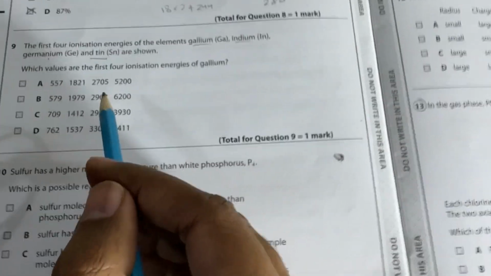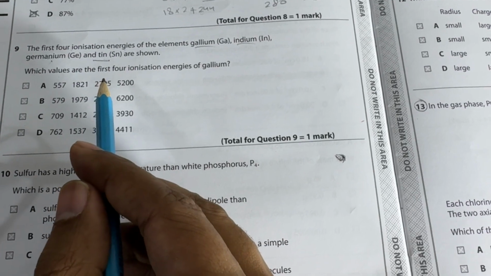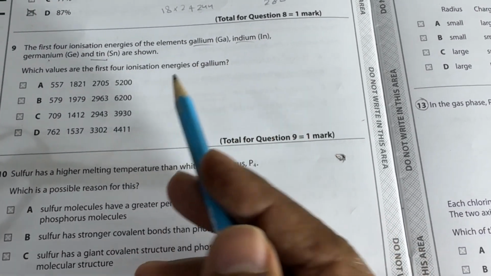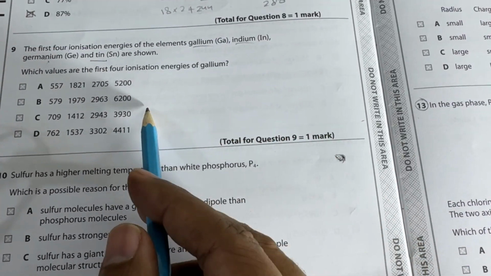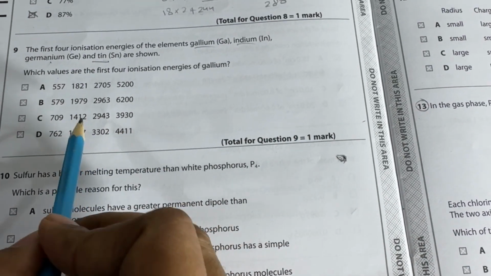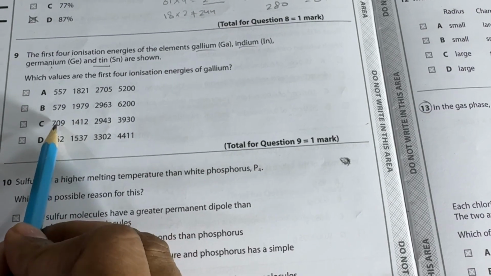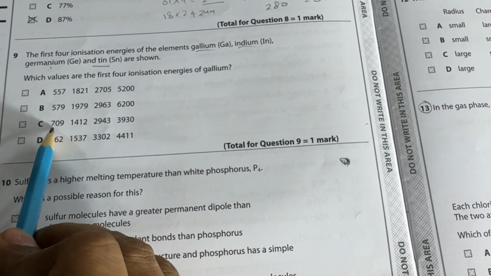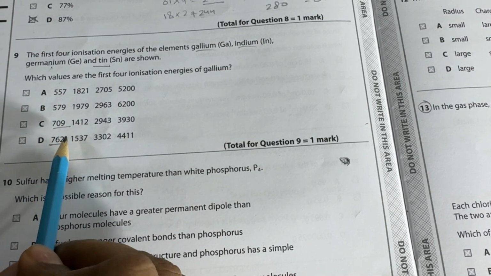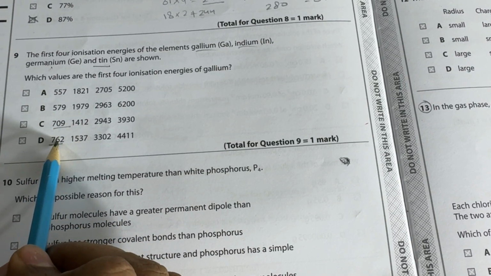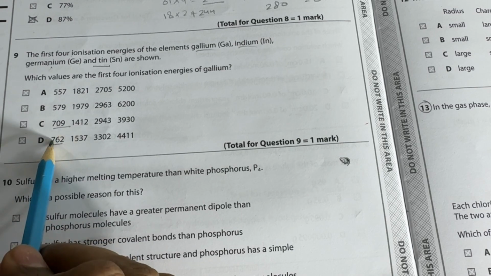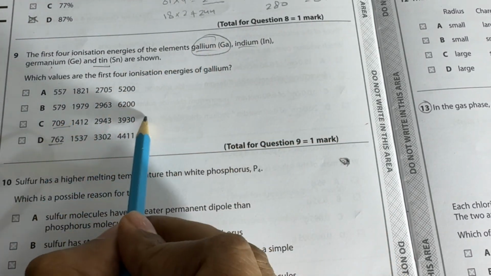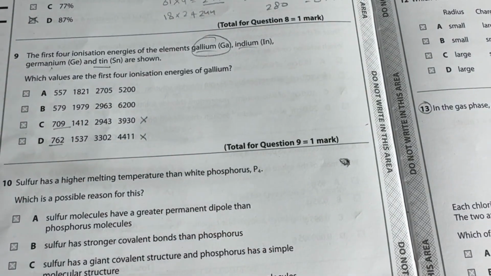Tin is in the same group, as you have seen, but one period down. So the outer electron is further away from the nucleus, so more shielding, right? In this way, I got the idea that group 14 elements, germanium and tin, both will have higher first ionization energy as compared to gallium. So now I can exclude these two options.